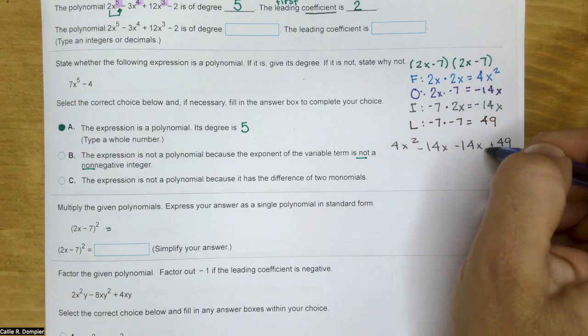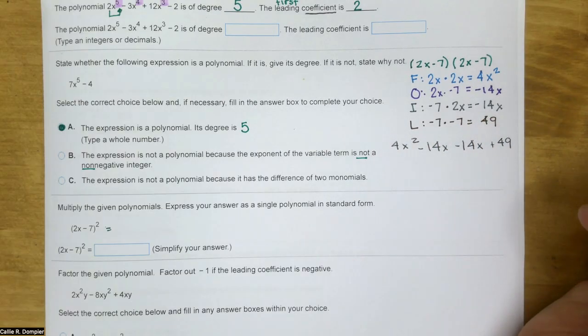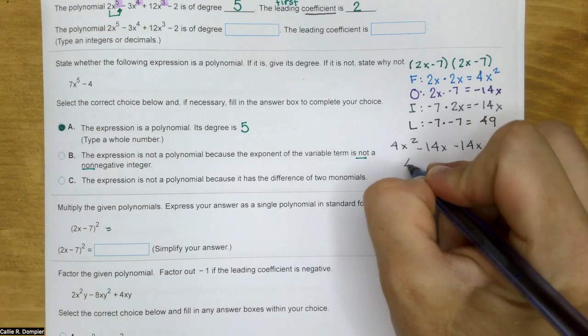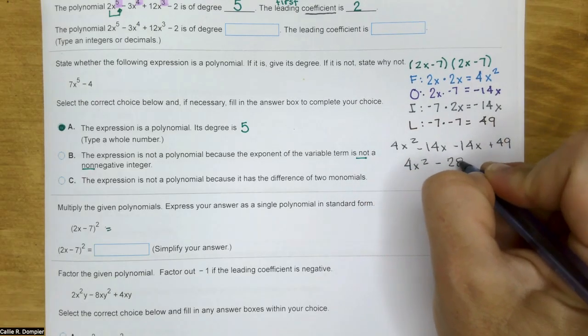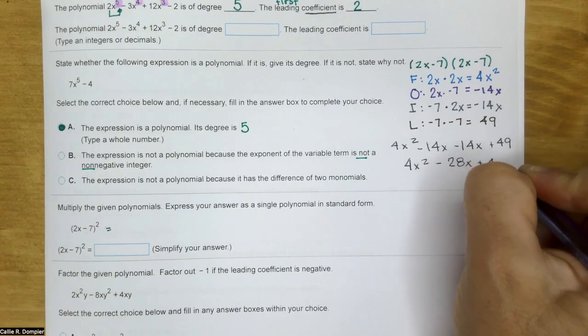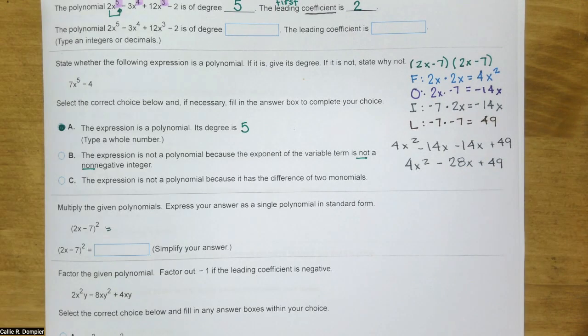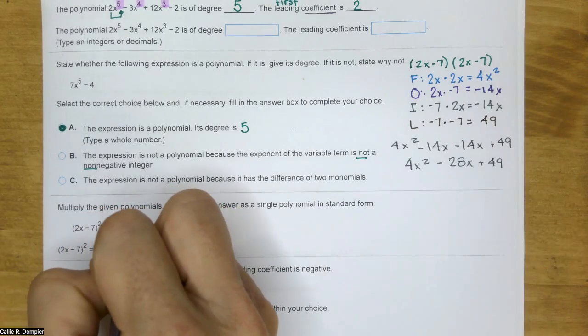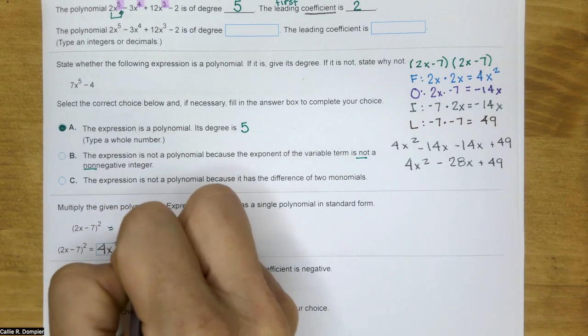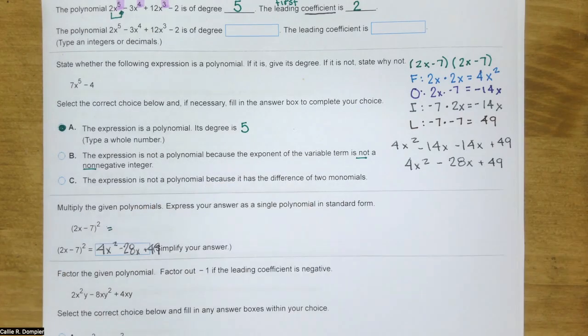Now we can combine the like terms. The like terms are negative 14x and negative 14x. So that becomes 4x squared minus 28x plus 49. And that would be your simplified answer in standard form. 4x squared minus 28x plus 49.